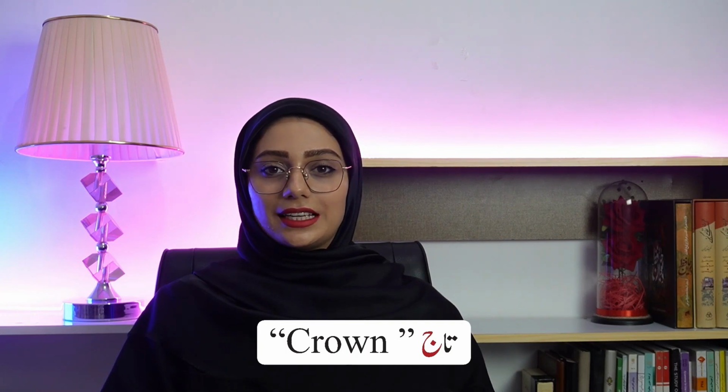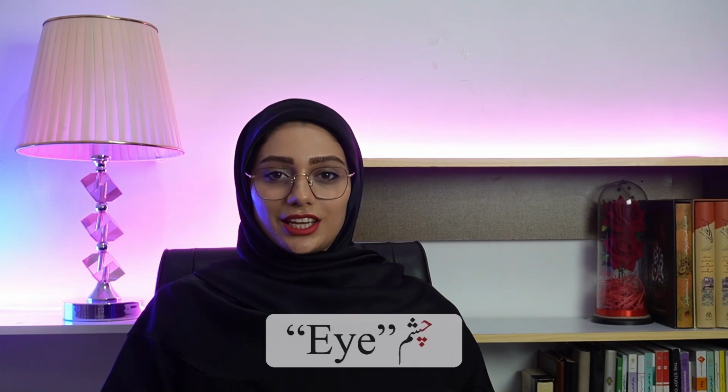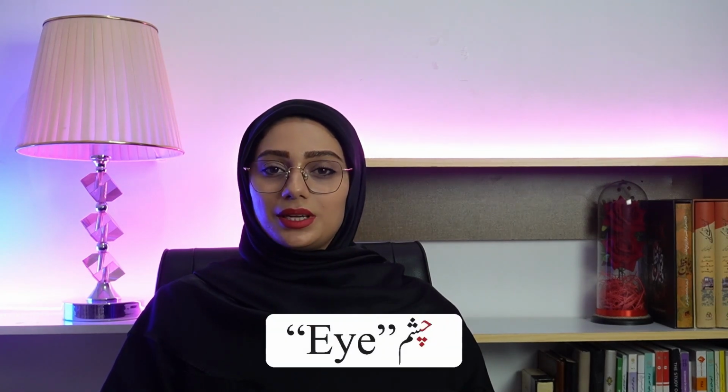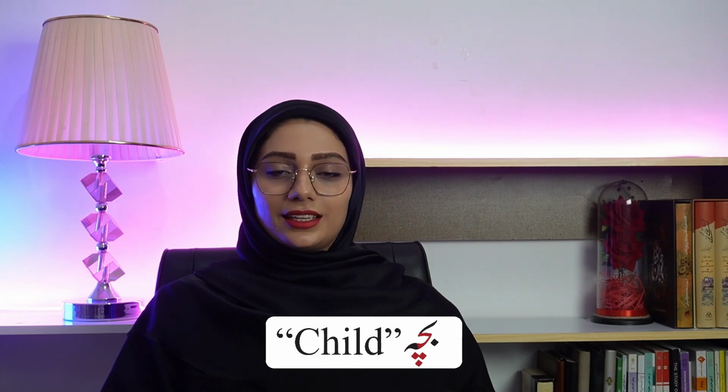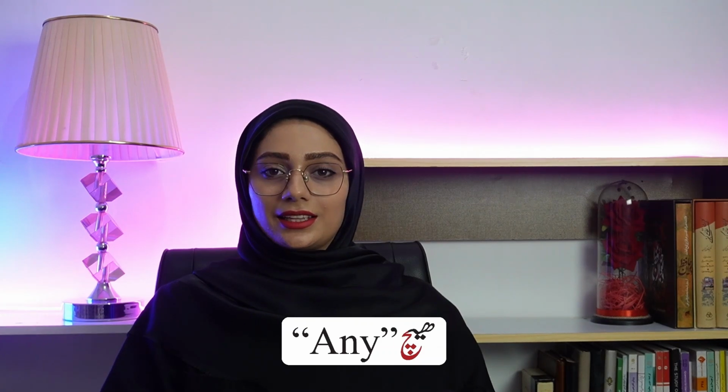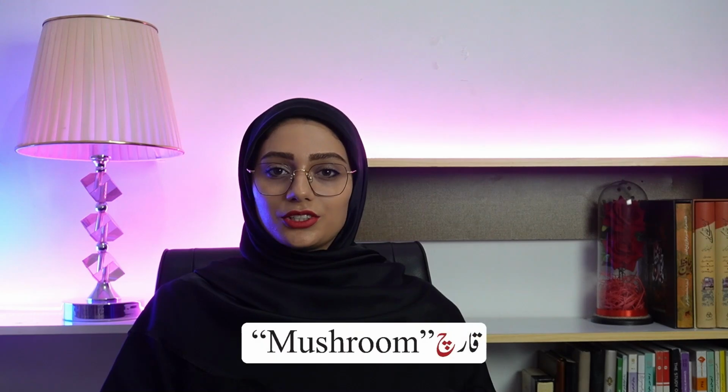The next letter is che, which has 3 dots underneath. Here are some examples. In the initial position, chesh. In the middle position, bache. And in the final position, hich. And the independent or detached form, qarch.